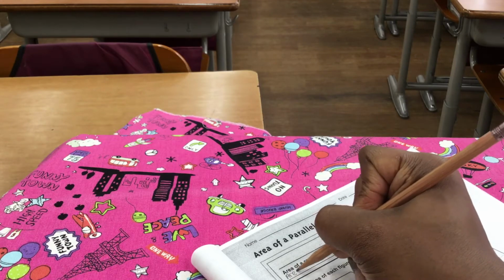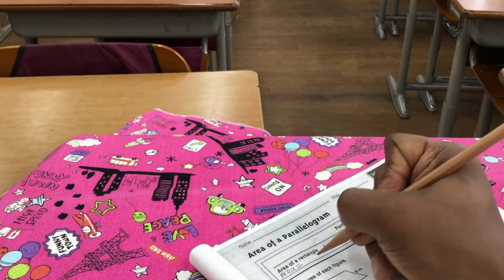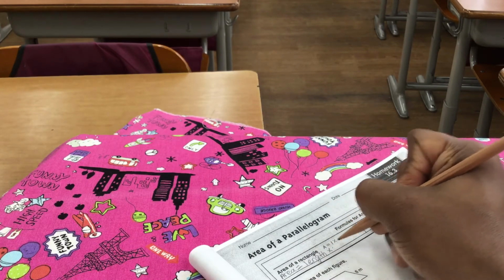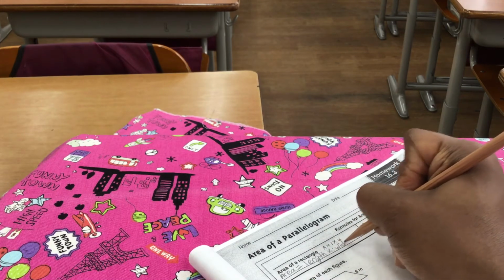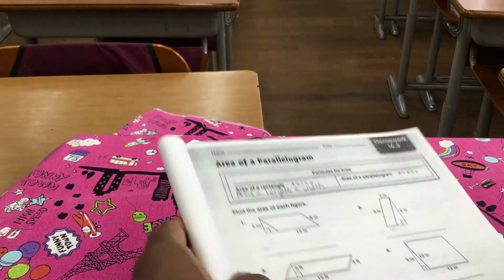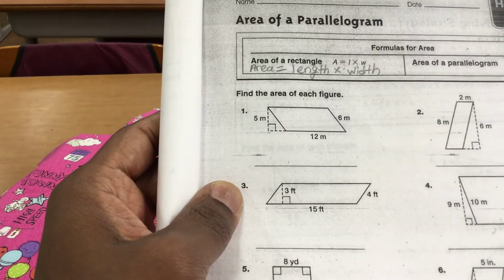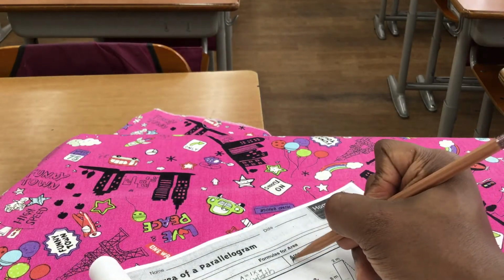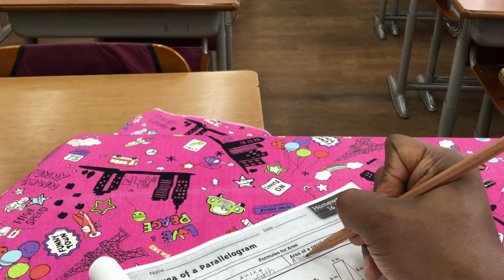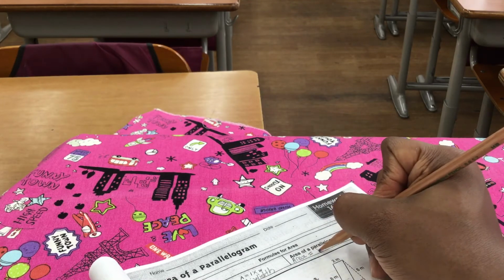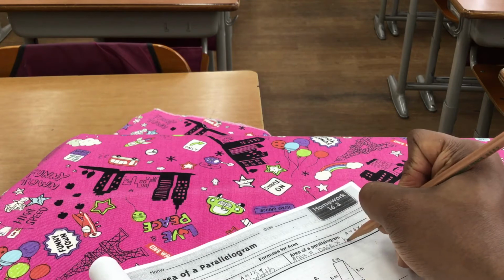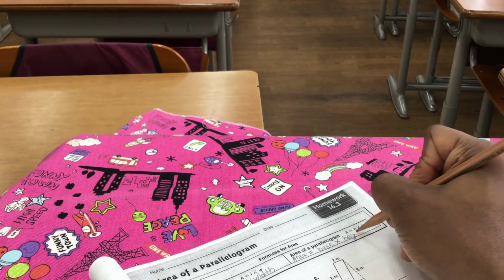Area equals length times width. And area equals base times height. There.